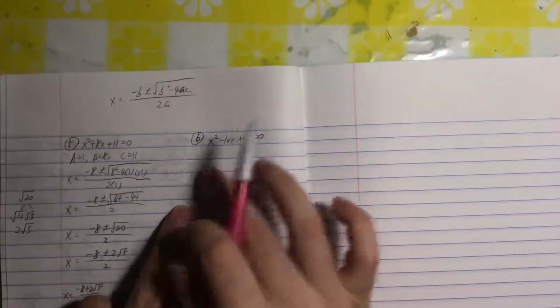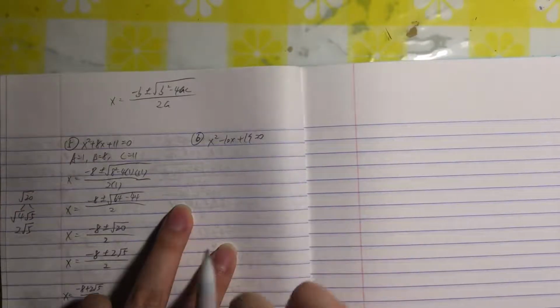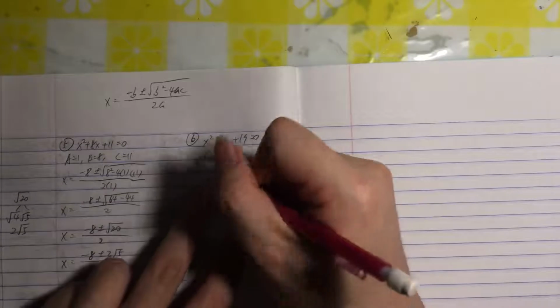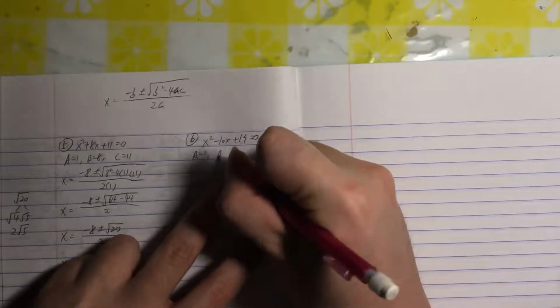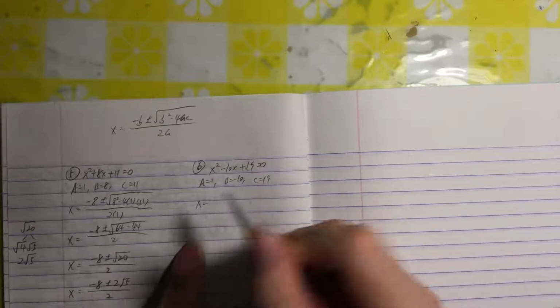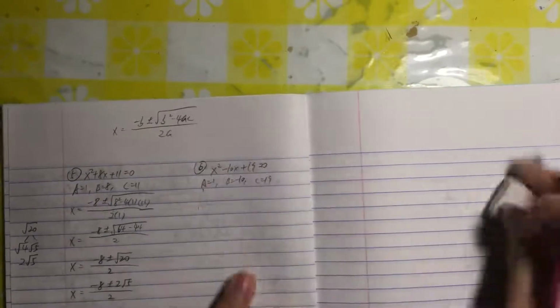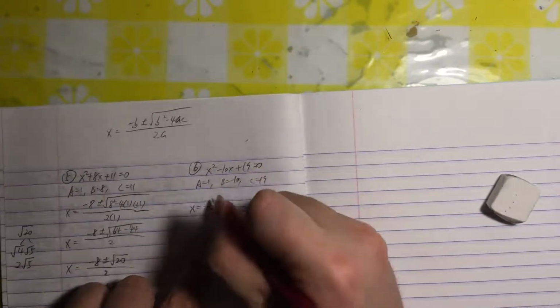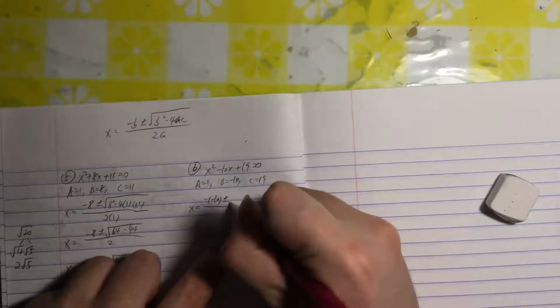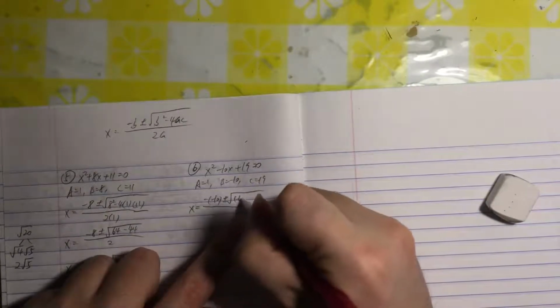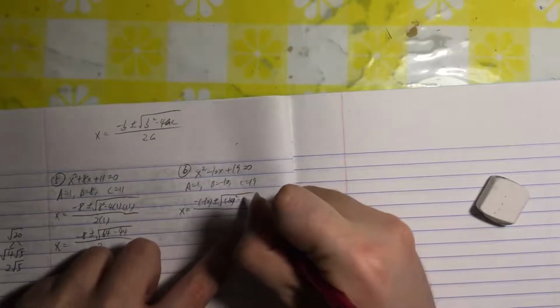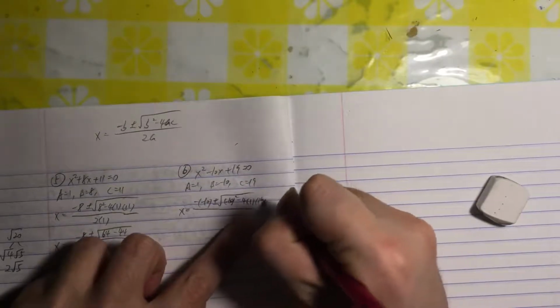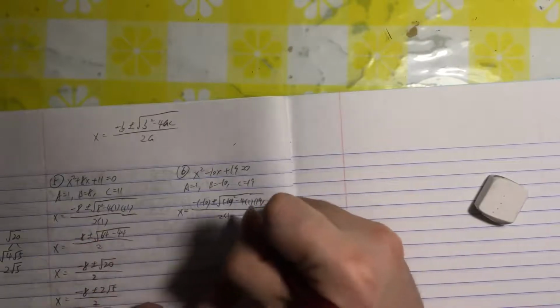If we try to solve this equation by quadratic formula, first step, try to recognize a, b, and c. Here a is 1, b is negative 10, c is 19. Then plug in a, b, and c, find x. x equal to negative b, here b is negative 10, so we get negative 10 plus or minus square root of b squared minus 4 times a times c all over 2a.